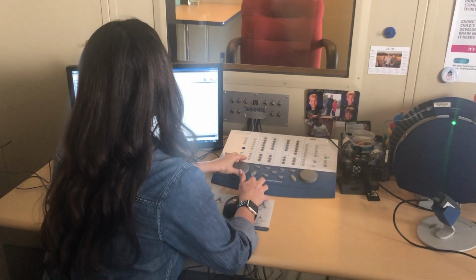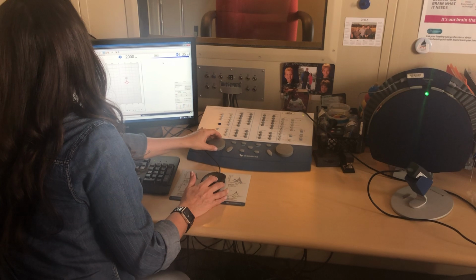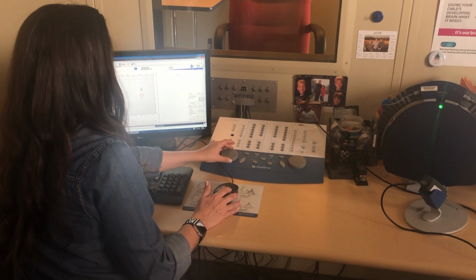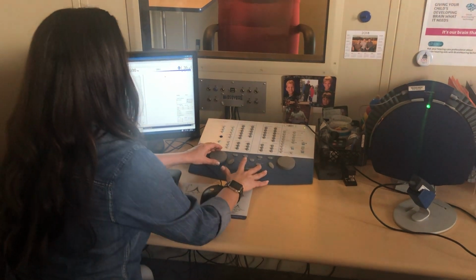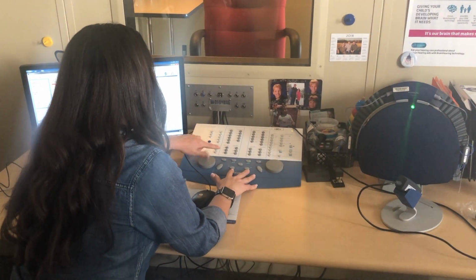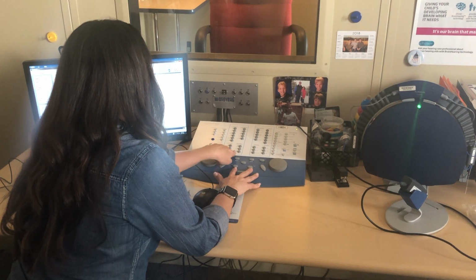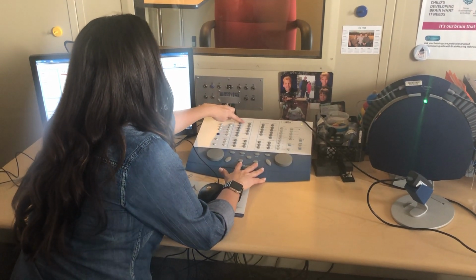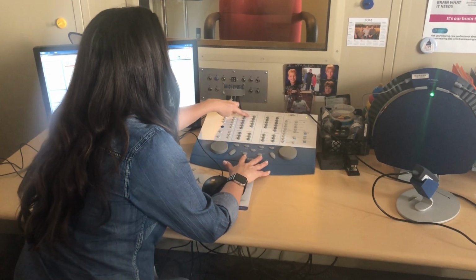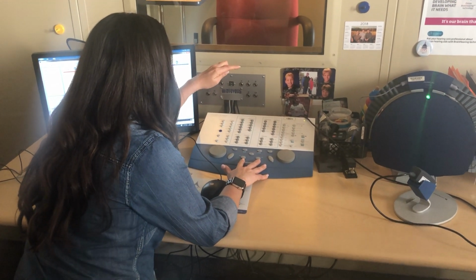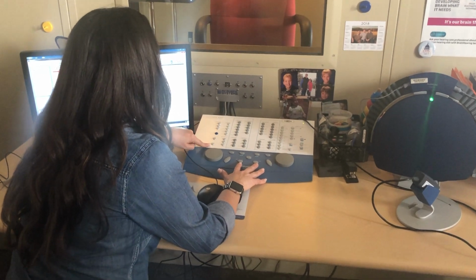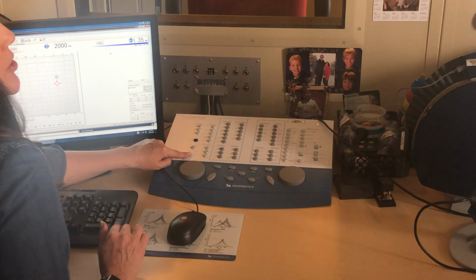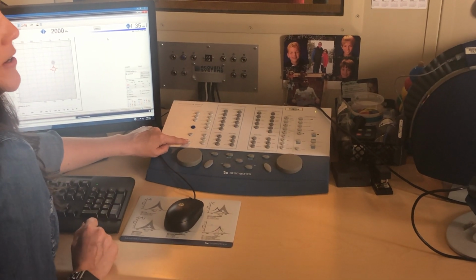Let me see what else. Oh, so this is the intensity. So you're turning the dial up and down to change intensity. Frequency is here, and left and right. You'll see routing is right here. It's already tone. Right here under transducer is how you're going to select whether you're doing bone conduction or insert earphone. And then store is right here, this button on the left. So you will push store when you're ready to mark that threshold on the audiogram.